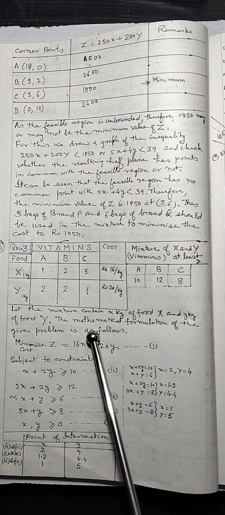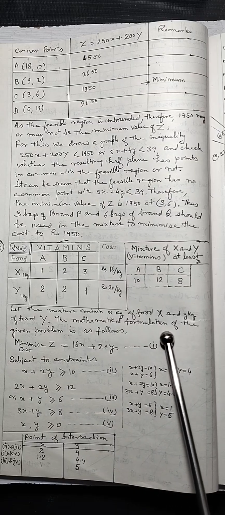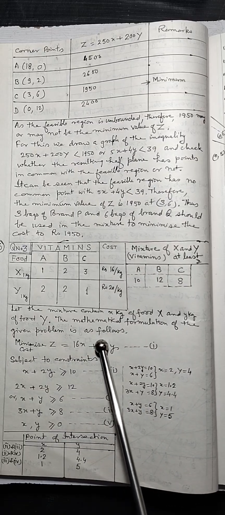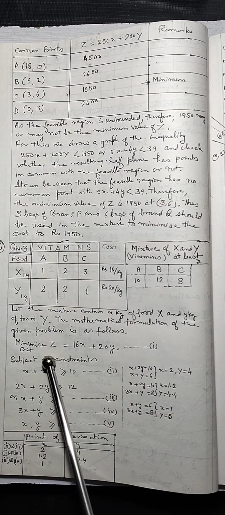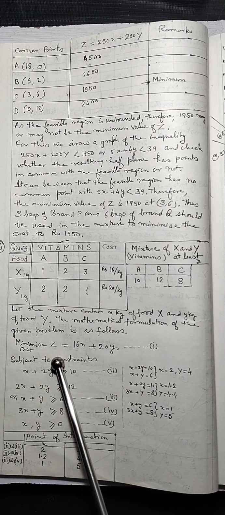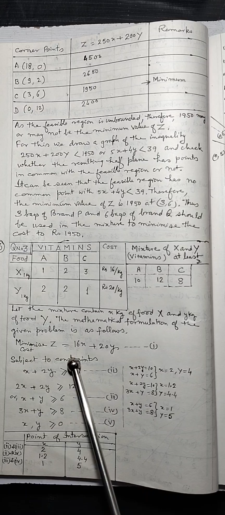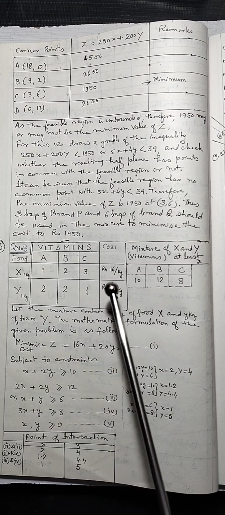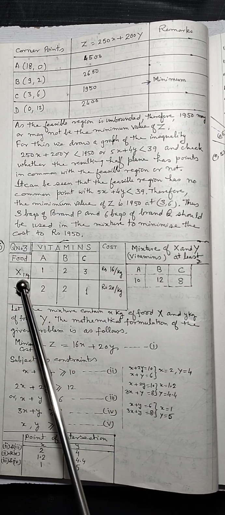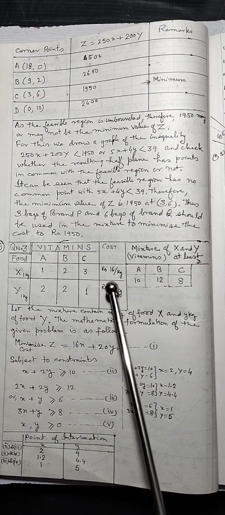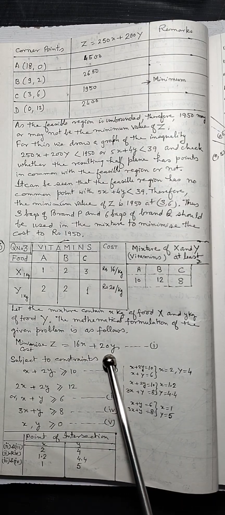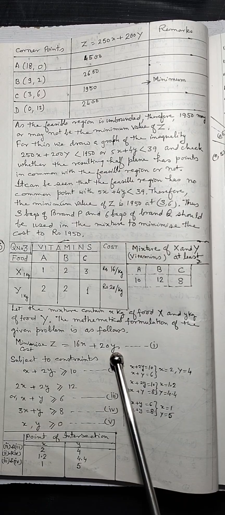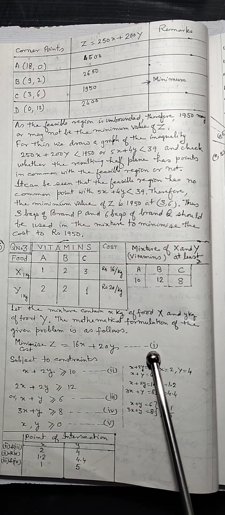The mathematical formulation of the given problem is as follows. Minimize the cost. We have to minimize the cost, that is, the objective function will be 16x, you see 16 into small x, plus 20y. This will be our first equation.